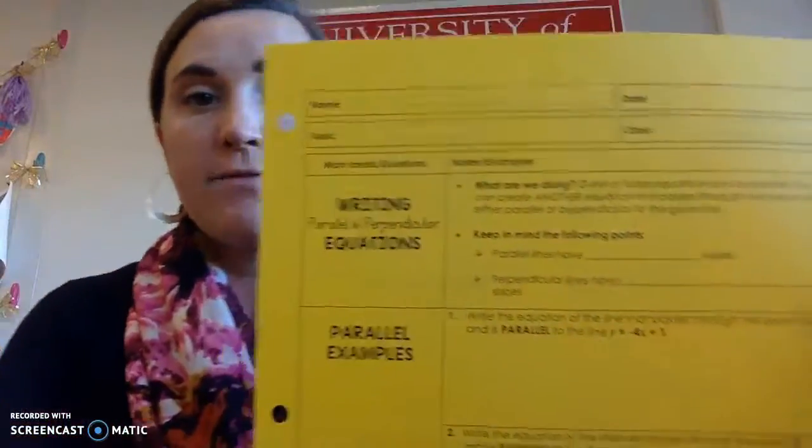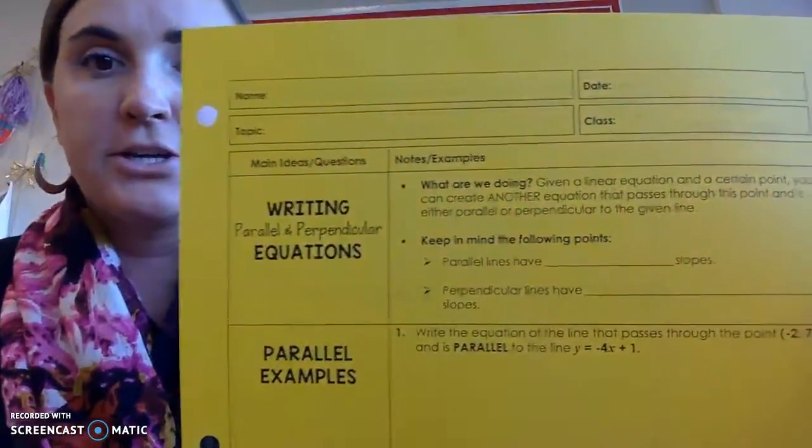Good afternoon, guys. So today we are going to talk about parallel and perpendicular lines in continuation from Friday. And this time we're going to be forming equations and solving those. So you guys should have your writing parallel and perpendicular equations.